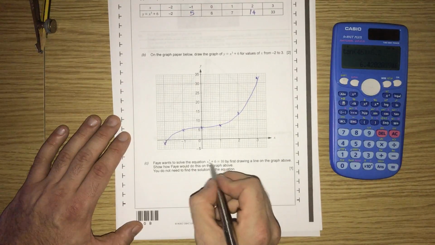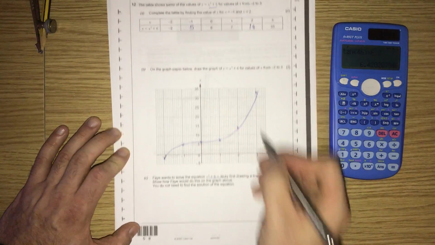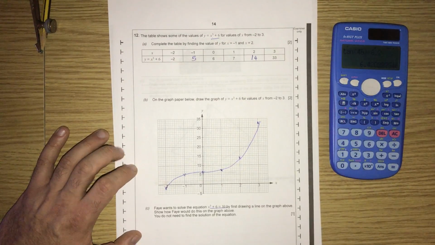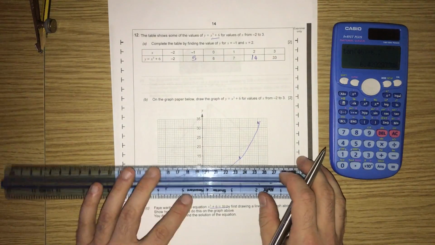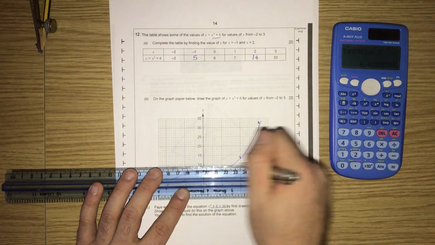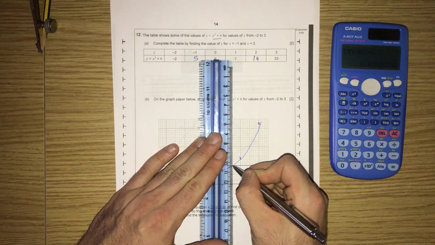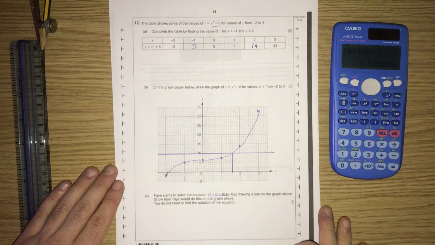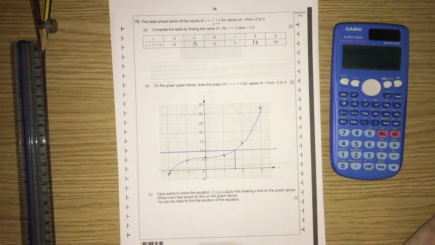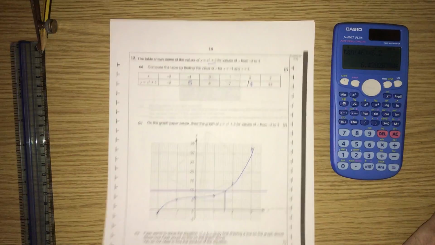Faye wants to solve the equation equal to 10. So these are identical, the equation they give us and the equation we're trying to solve. So we draw a line across at 10. We read off that value and that will solve the equation for us. It says you do not need to find the solution, so we don't need to do that, but we are showing how we would through that graph.